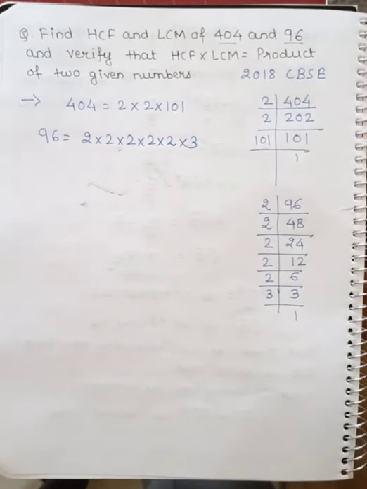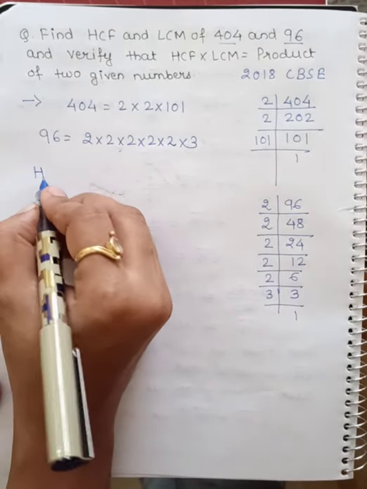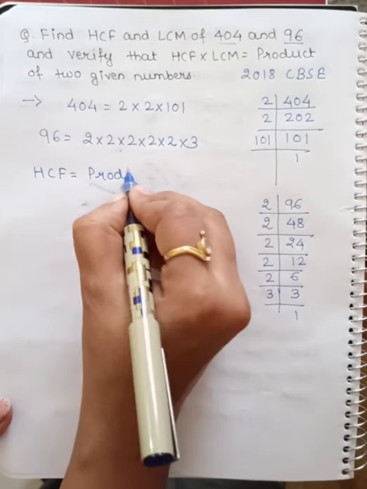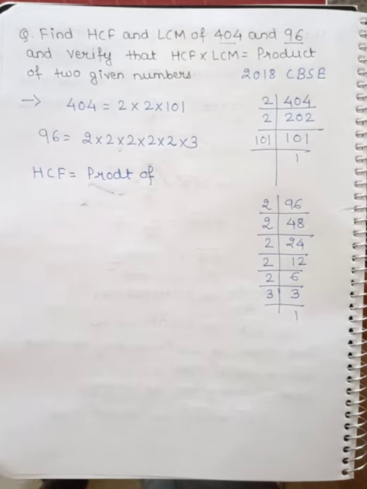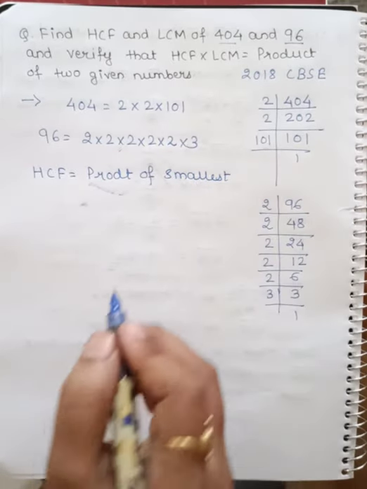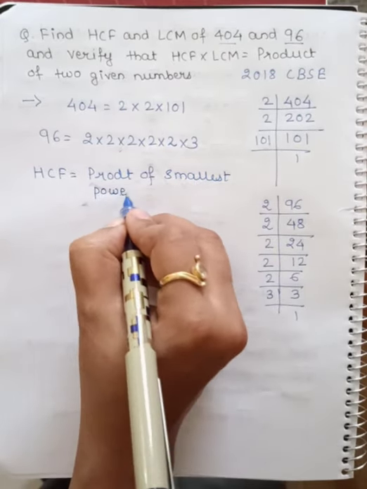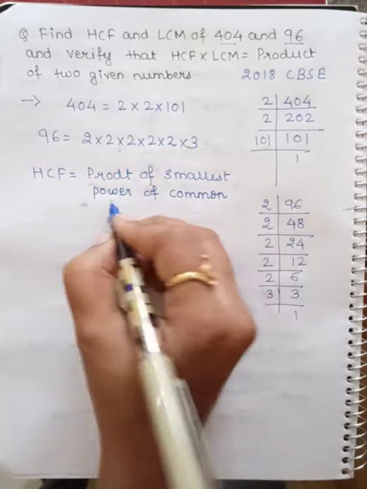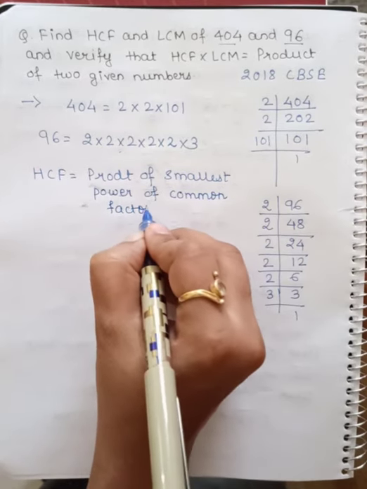Now the rule for finding the HCF of any two numbers is you have to take the product of the smallest power, the lowest power, of the common factors present in both the numbers.